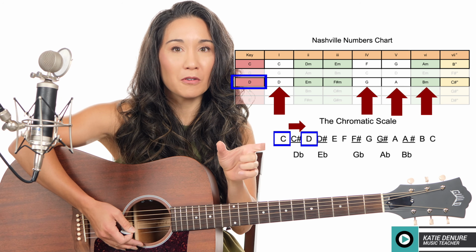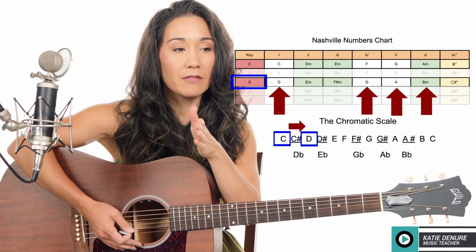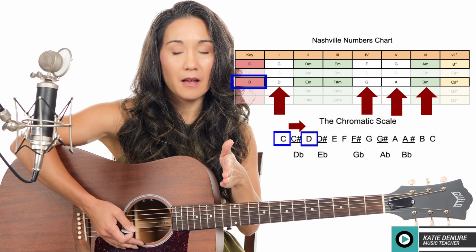Just change it over and you think 1, 5, 6, 4, and then I can experiment more easily with a different key and just figure out, oh, maybe I like the original key better, or the new one, yeah, that's the sweet spot in my voice. That's what I'd like to try.